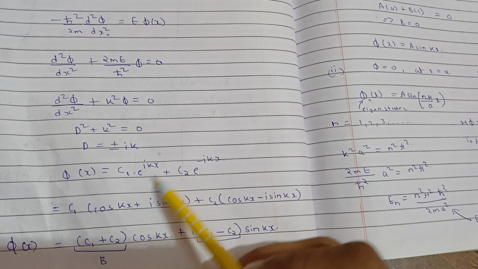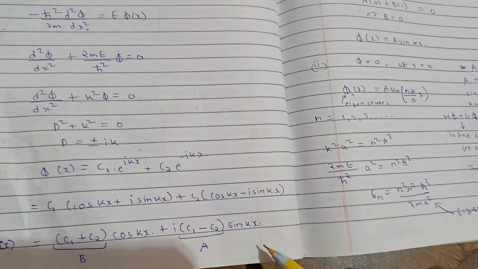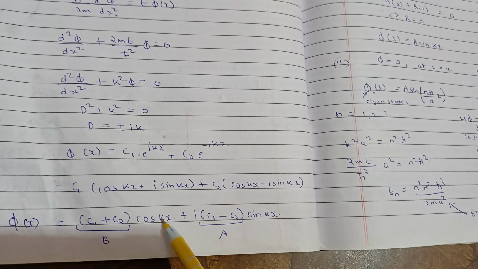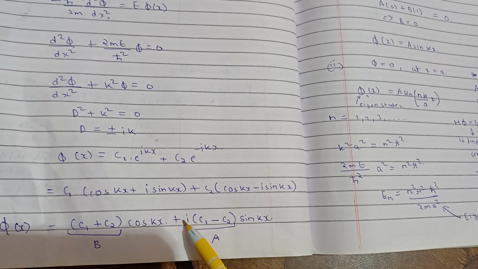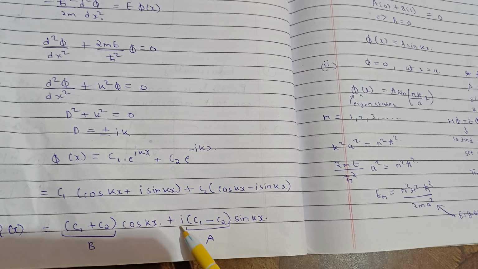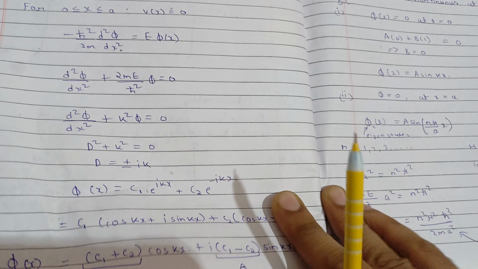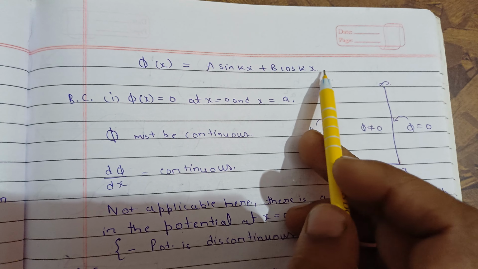So the solution will be c1 exponential i kx plus c2 exponential minus i kx. We can open this in cos and sine terms: cos kx plus i sin kx, and cos kx minus i sin kx. Now just separate the cos terms and the sine terms. You will get (c1 plus c2) cos kx plus i(c1 minus c2) sin kx. We call the first coefficient B, and this one, with the i inside it, A. So the solution, the eigenstates, will be phi x equal to A sin kx plus B cos kx.